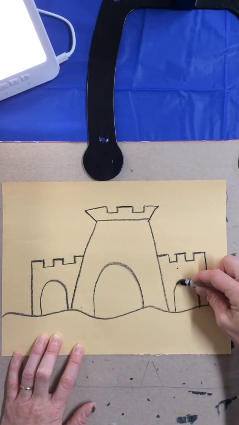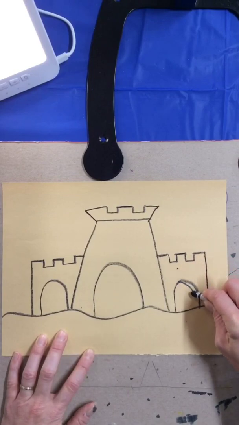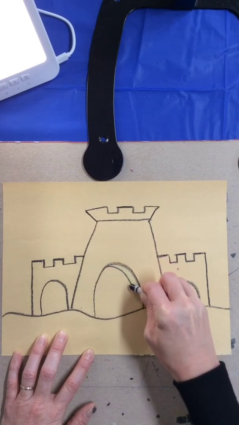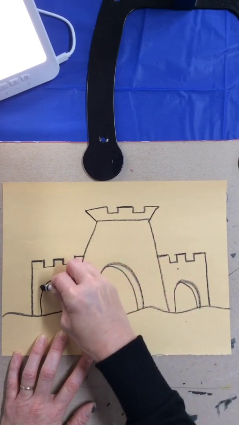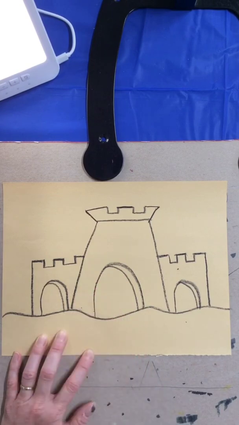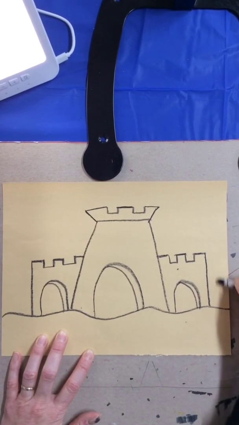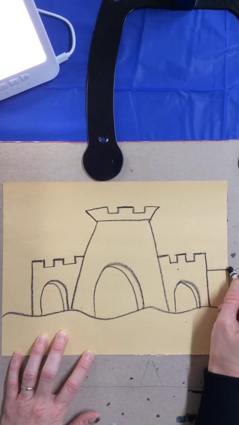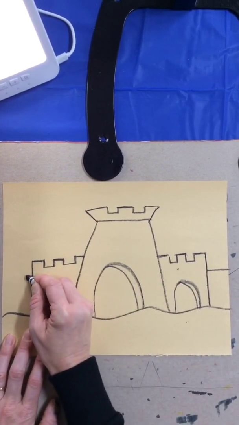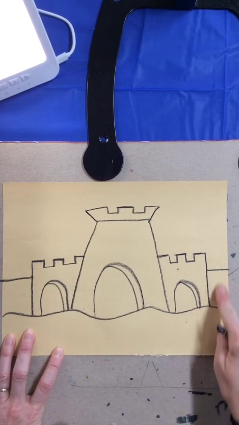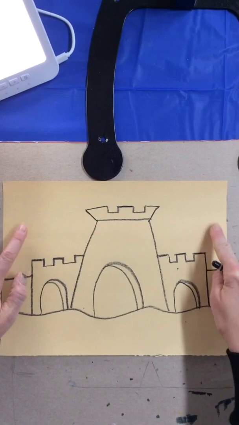So you're going to start in the middle of your door and follow the curved line down. There. And I'm only doing that on one side, remember. Good. Next, part way up the side of your castle, you're going to make straight line, straight line. Remember, this is the sand, this will be the water, and then the sky will be up here.